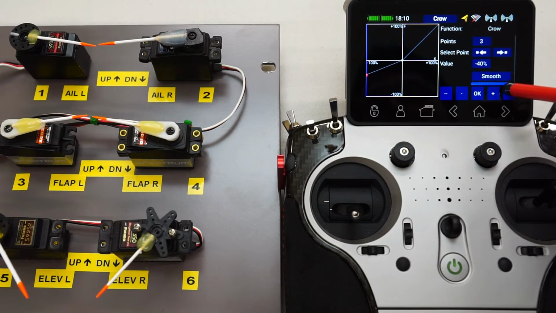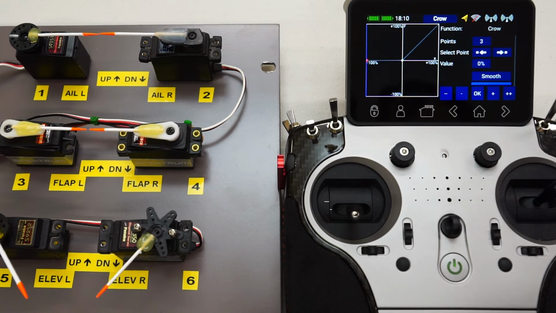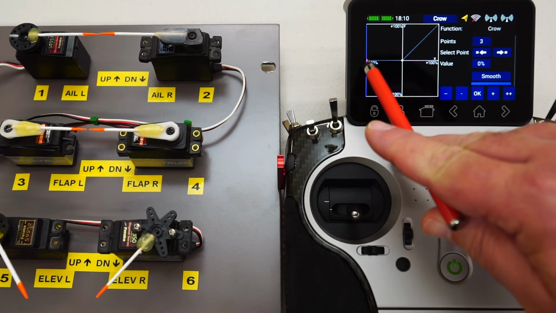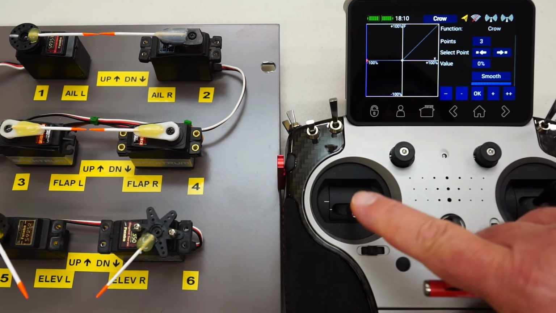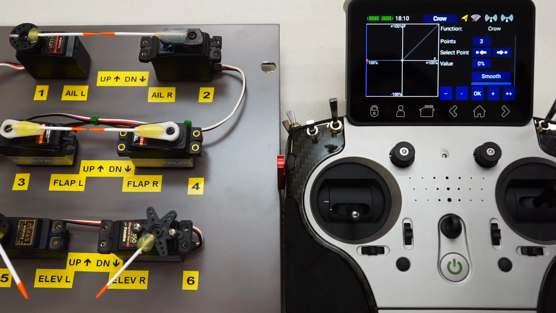Flaps and ailerons should both move towards their neutral position, which is right there. Now we've got a horizontal line from there to there, so in the bottom half of the stick travel it's not going to do anything, which we don't want. So let's move over to the center position and bump this point up to 50% travel.